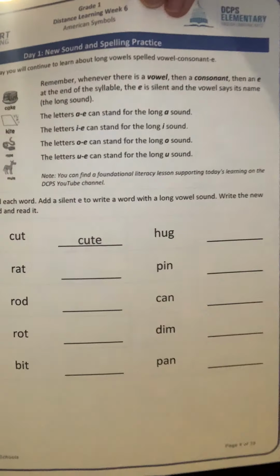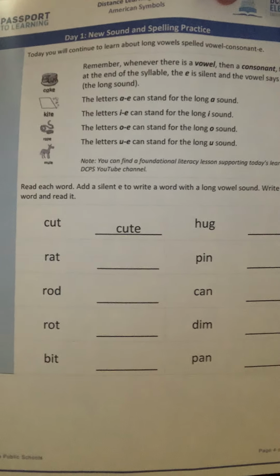What we're going to do is we're going to do our activity right down below. If you don't have the packet, I'll pause so you can see the words and follow the directions as I read. Listen to your directions. Read each word. Add a silent E to write a word with the long vowel sound. Write the new word and read it. So we turned cut into cute.